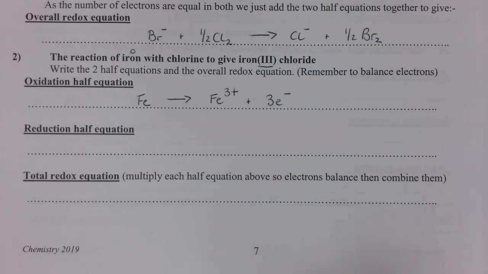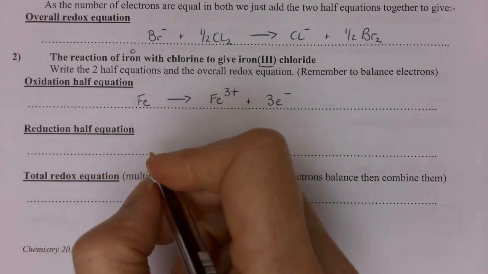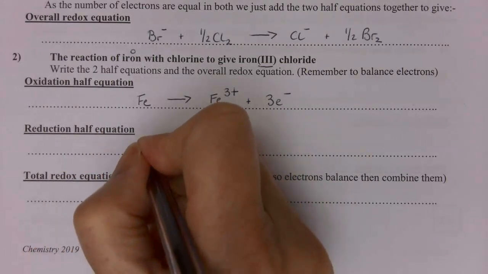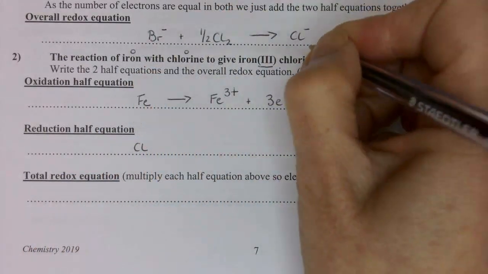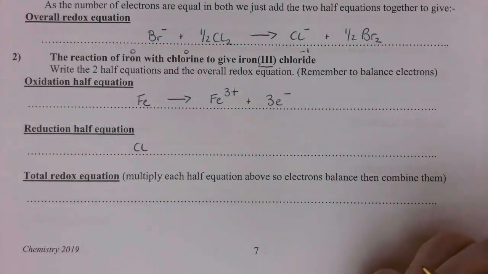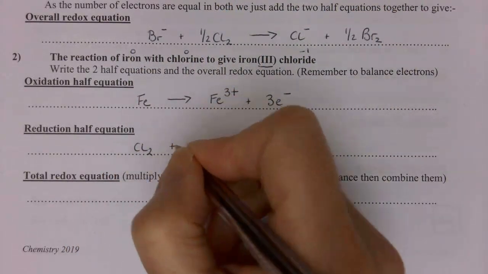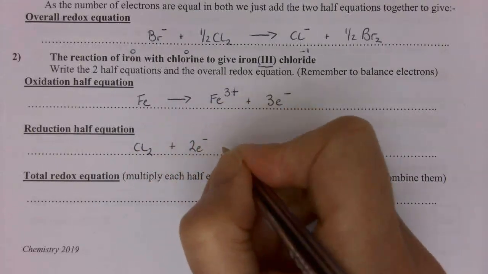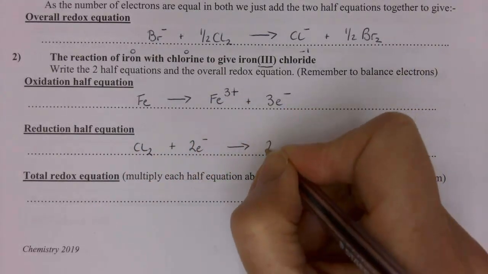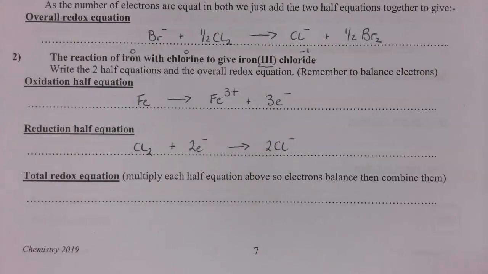Remember, it needs to charge balance. The chlorine, on the other hand, is going from chlorine, which is the 0, to the -1 of the chloride. So I've got chlorine gaining electrons to become the chloride ion.